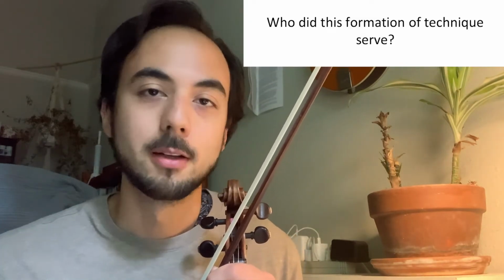So we see in this progressive study the way in which there's this idea that you can teach technique from first principles, that you can kind of start with let's do hand positions and string crossings and ornamentation and bow control, and program each of these individual things and kind of stack them on top of each other so that we have this complete violinist who can do all of these things, use them to compose their own music, and also use them to play all the music of other people. So I want to ask the question, who did this formation of technique serve?